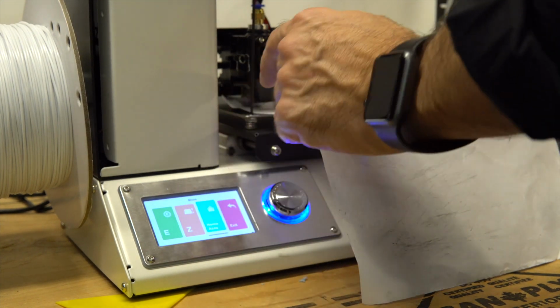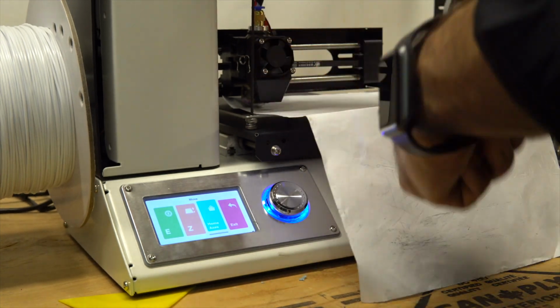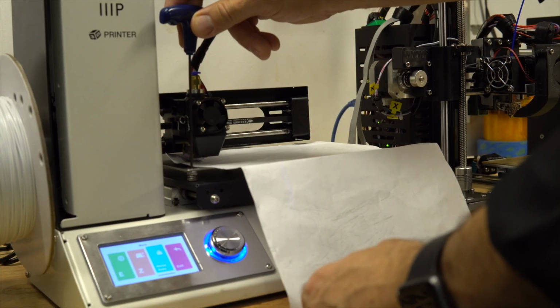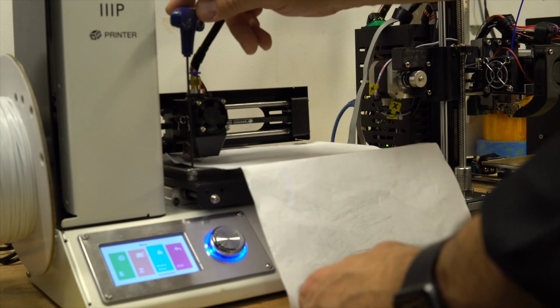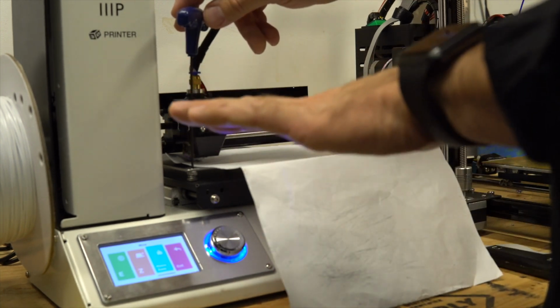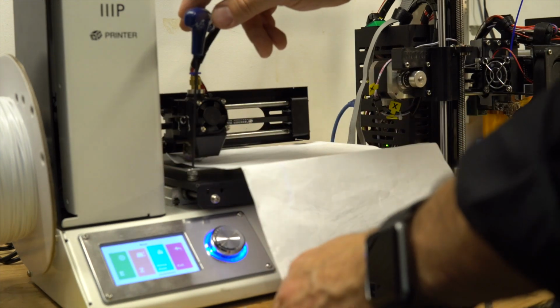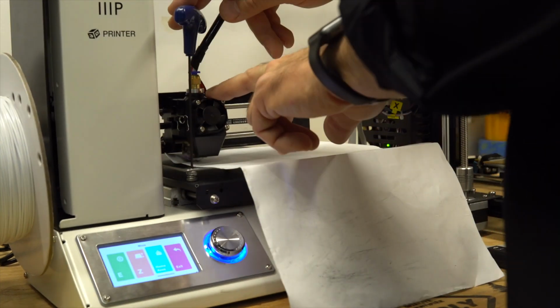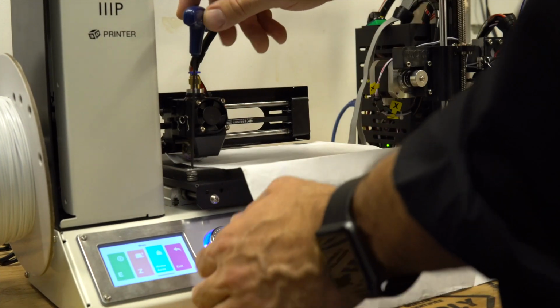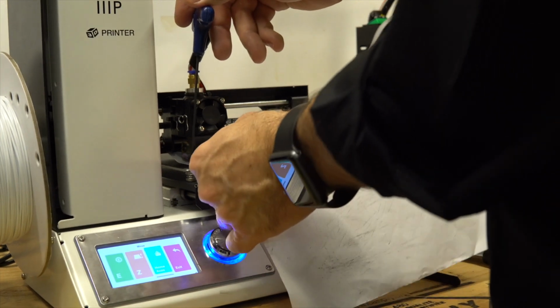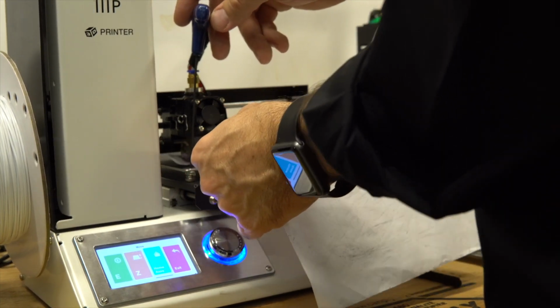And when you turn those screws, you don't turn a lot. You turn clockwise to take the bed down and counterclockwise to take it up. So I'm at the left bottom corner, and it's maybe a bit much.